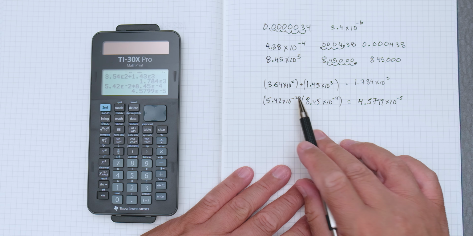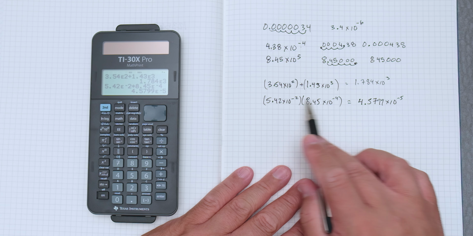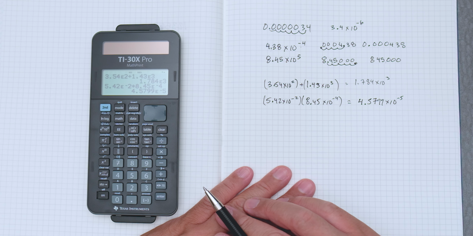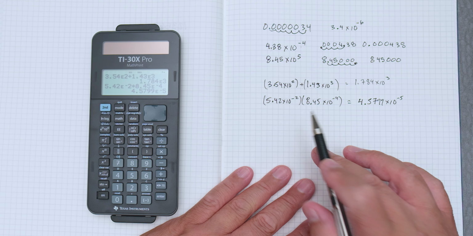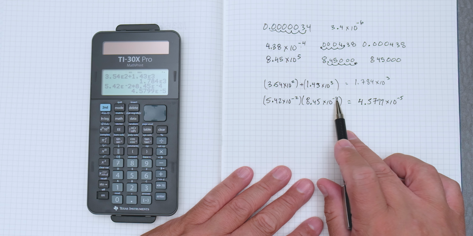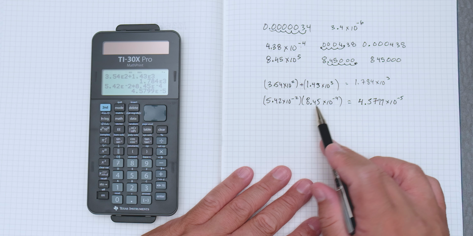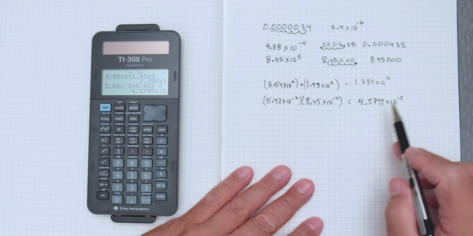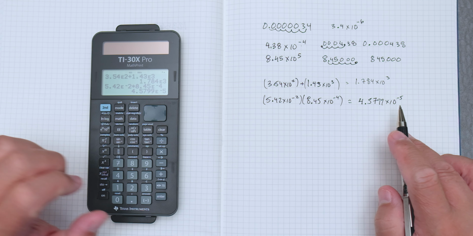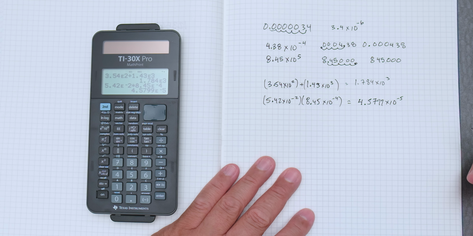Okay, when you multiply, you're going to add the exponents. In this case, what's happening is negative 2 plus negative 4 is negative 6, but 5 times 8 is going to give you a different place, and so this is going to have to change. But everything's done in the calculator, so you don't need to know how it works out that way.